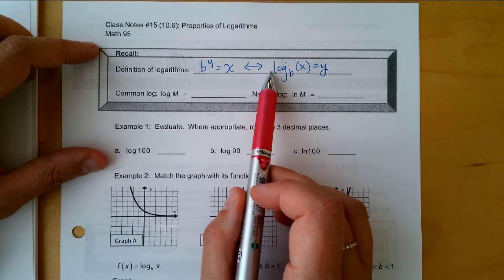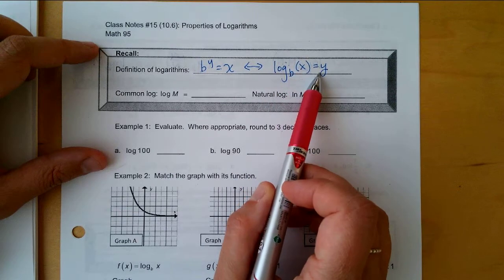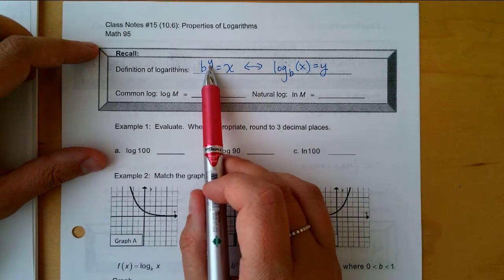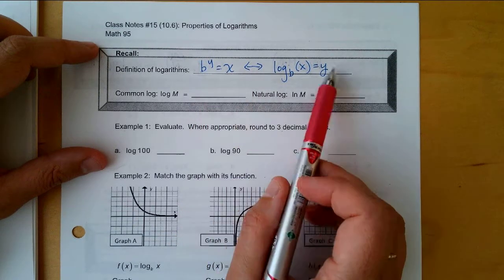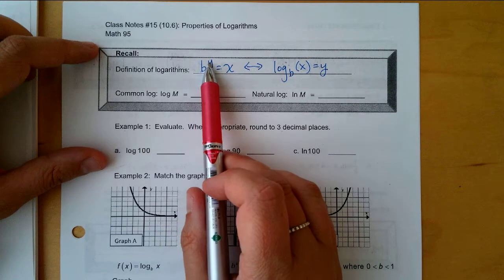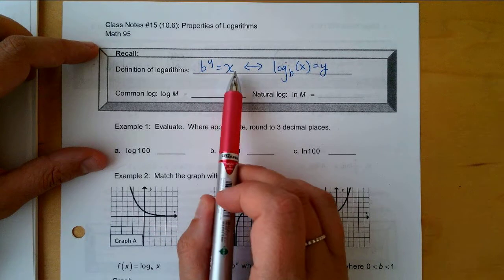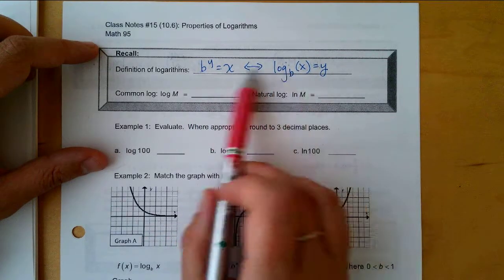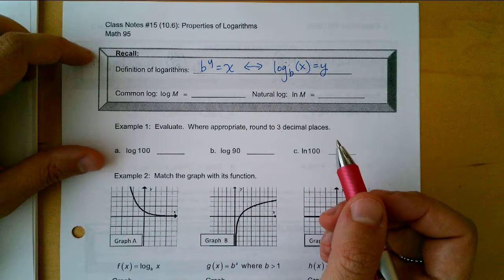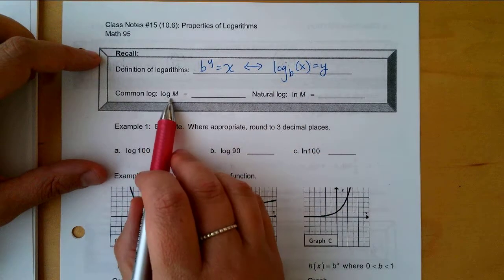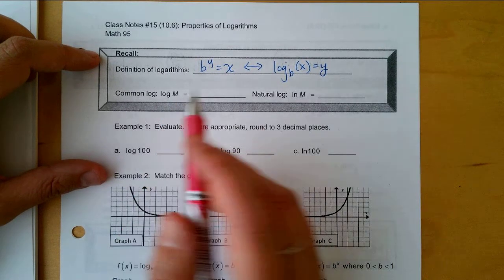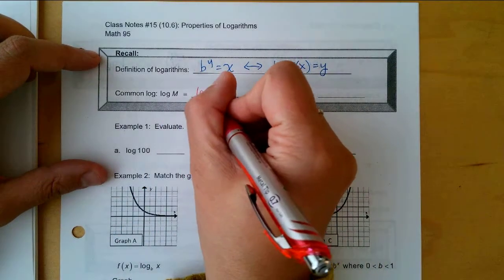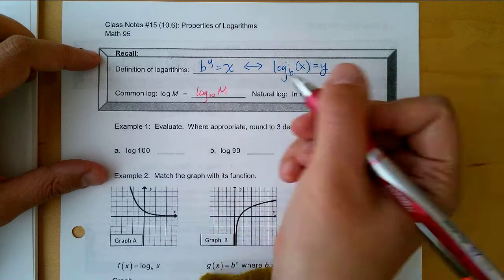When I say logarithm, you say the logarithm is equal to an exponent, right? So b to the power of y is equal to x. And so that's going to be really useful moving back and forth. Now, whenever we see log of m, what do we have? What's the implied base? Yes, so that's log base 10 of m.